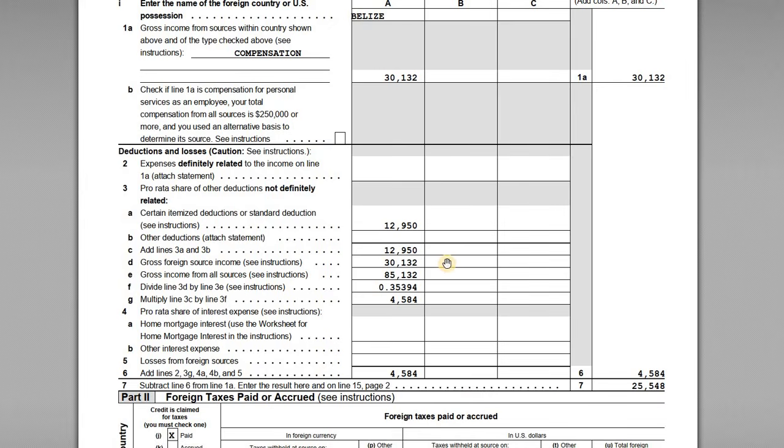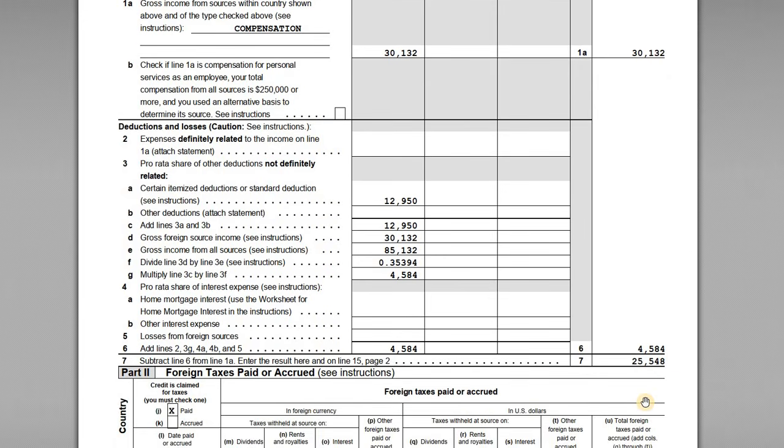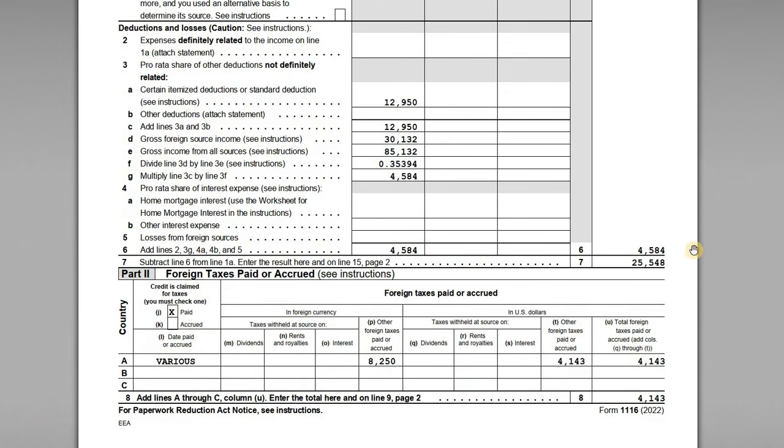We have 3C up here, 12,950, times 3F, and we got 4,584. So John's foreign source gross income of 30 minus the 4,584 gives him a net foreign income of 25,548. This is really important because when we get to page 2, this is going to be used to compute the foreign tax credit limitation.